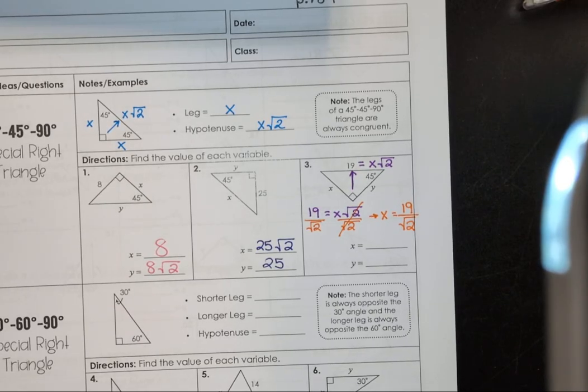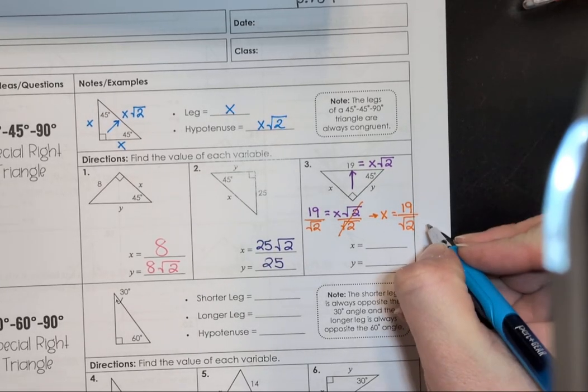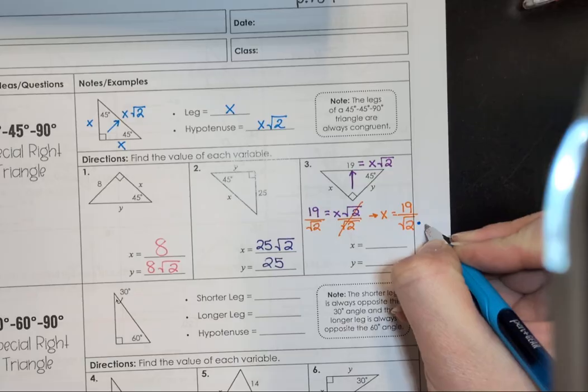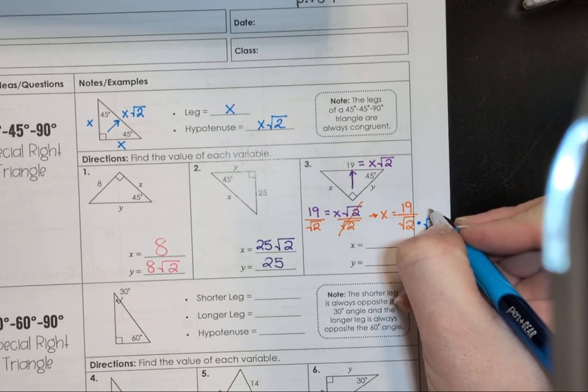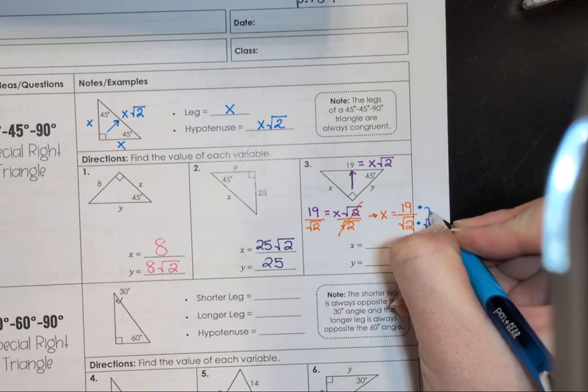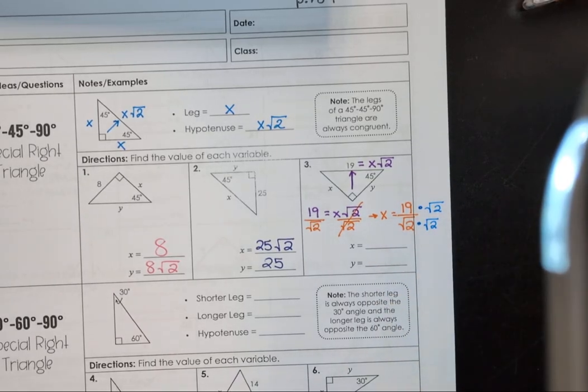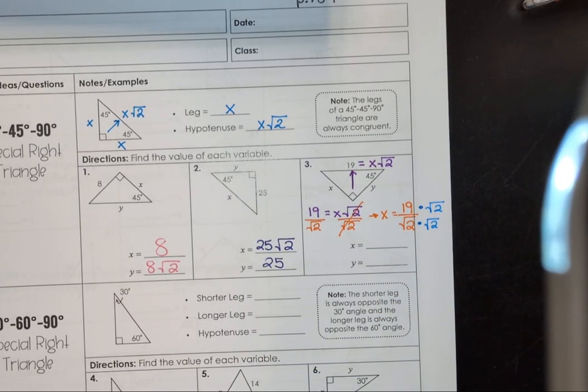You can't have square roots on the bottom of a fraction. It's against the rules. So you have to make the square root of 2 on the bottom of the fraction go away. To make it go away, you are going to multiply it by itself. So I'm going to multiply the bottom of my fraction and the top of my fraction to make it go away.